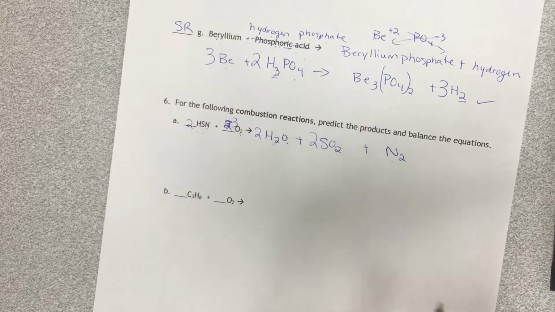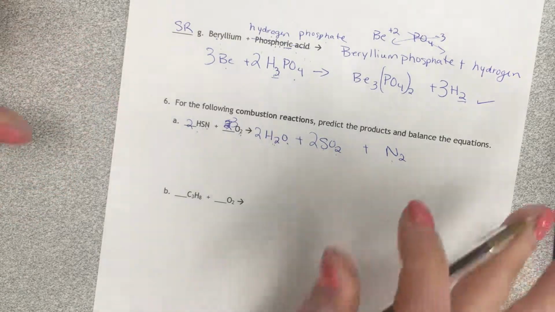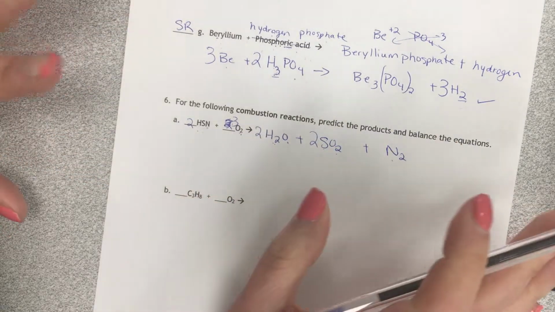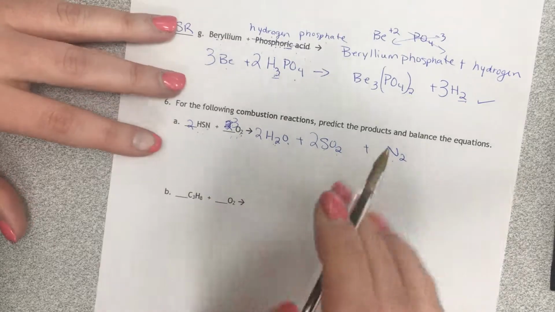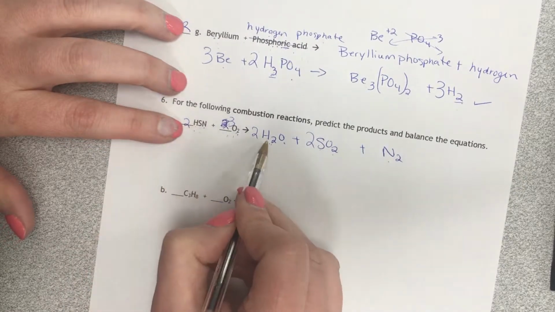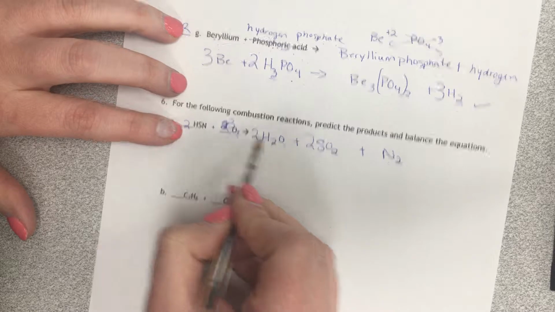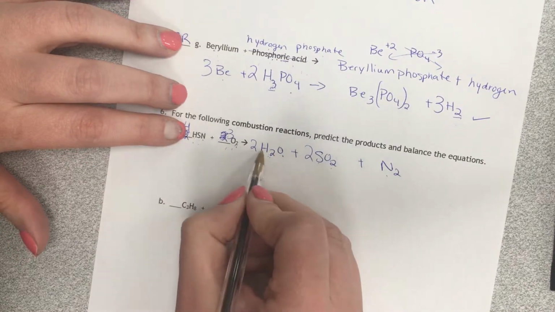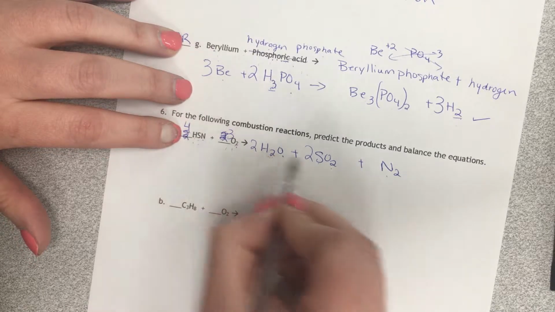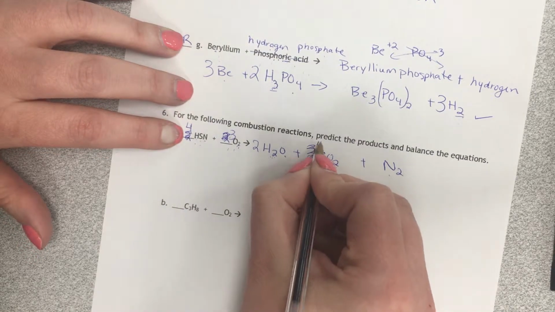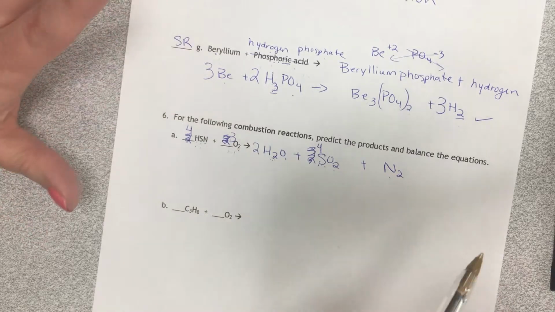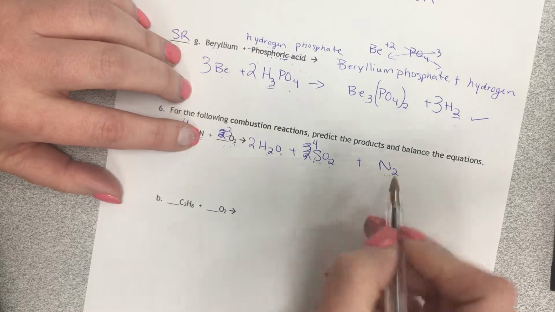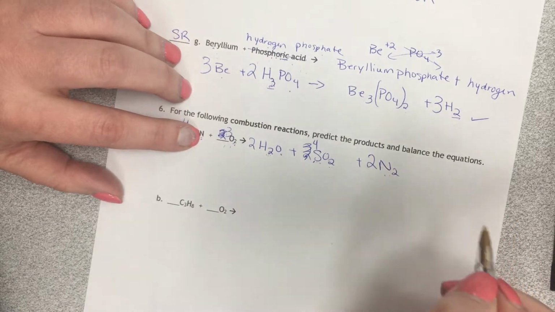Okay, let's look. I think that it is not good. Remember, we might have to do a decimal to balance this out. Let's check. 2 hydrogens. We have 4 here now. So we've messed that up. So we need 4 here. So we have 4 hydrogens, 4 hydrogens, 4 sulfurs, 4 sulfurs. That messed up our oxygen. Just keep that in mind. We have 4 nitrogens. We have 2 nitrogen and 4 nitrogens.